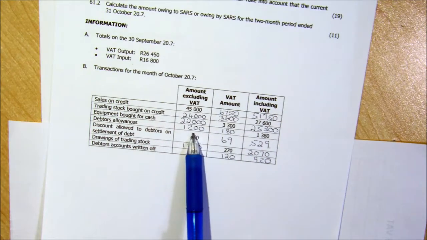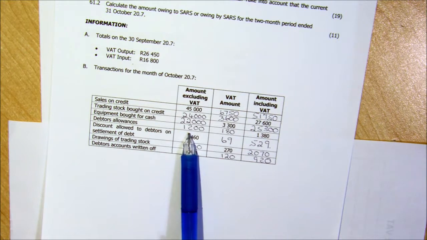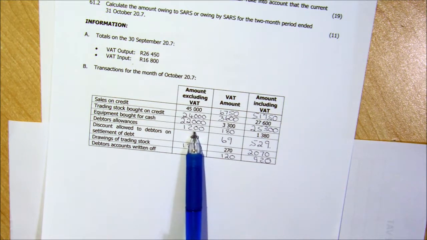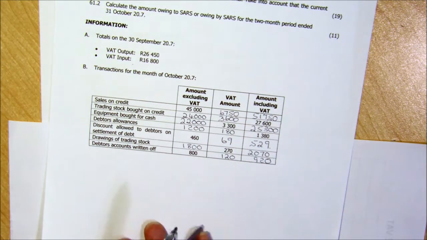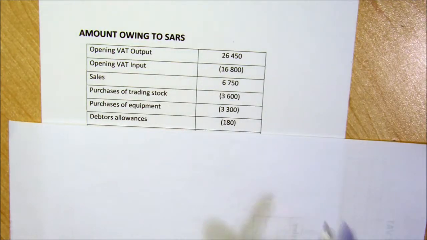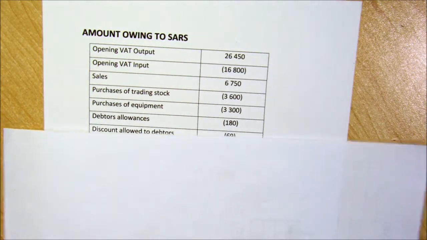You can't claim back the whole debtor's allowances, but you can claim back the VAT. And that was, if you remember looking at your exercises, 1,200 rands worth of goods excluding VAT were returned to you. The VAT is just 180. That VAT is no longer owing to SARS, so you can minus it.